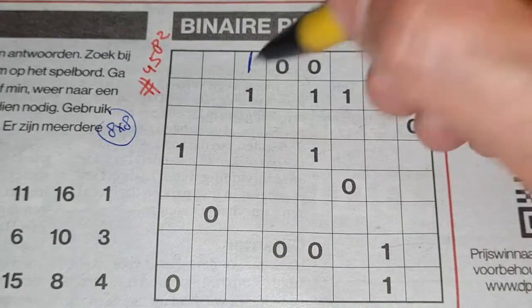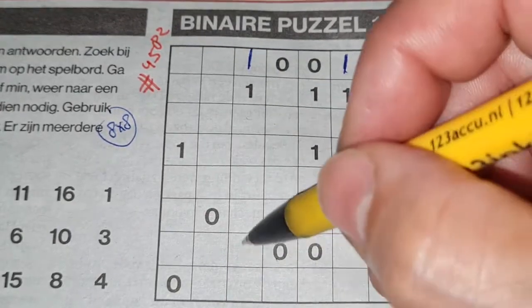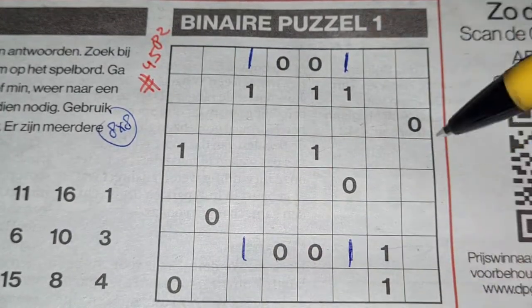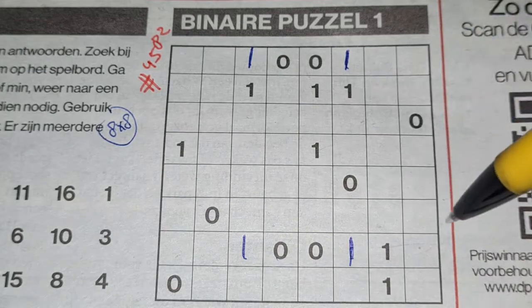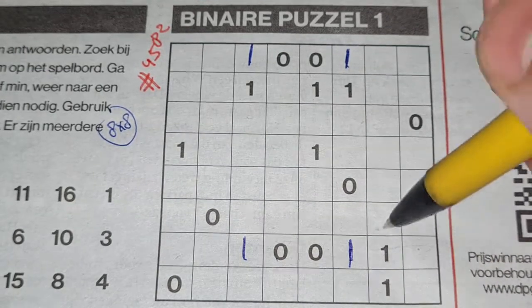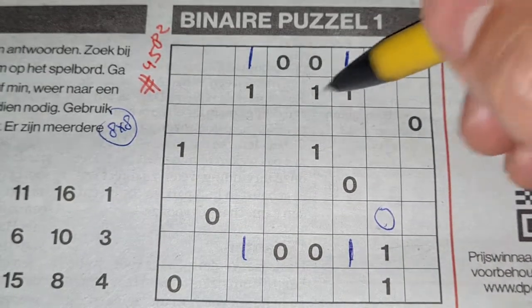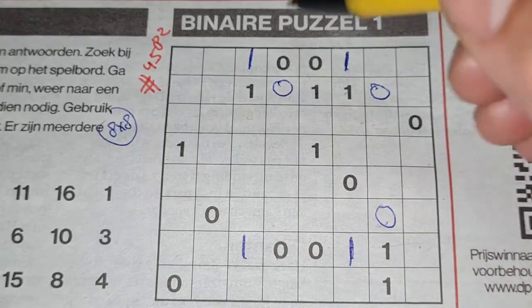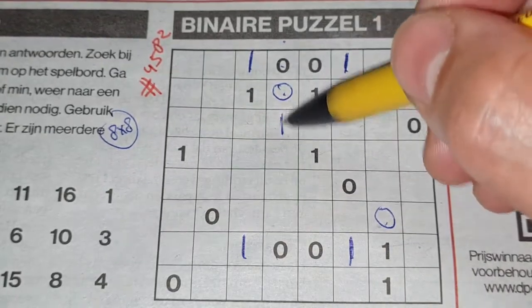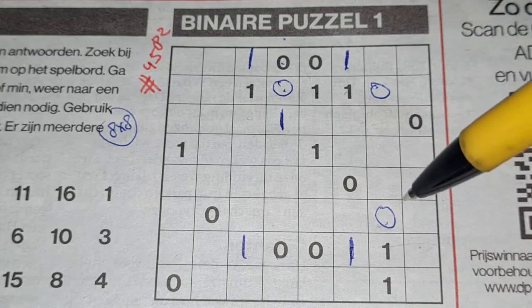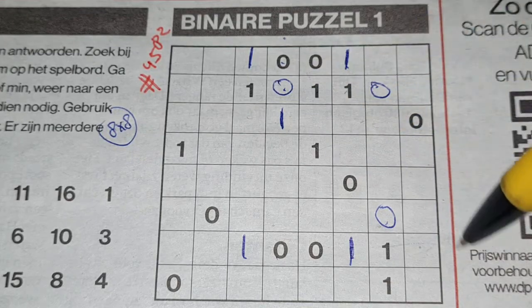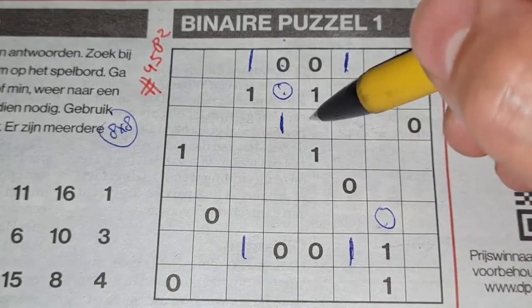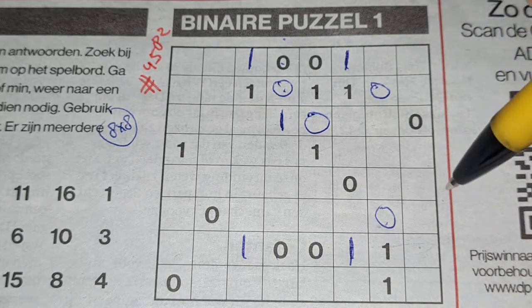Double O, here one, there one. Double one, here no, there no. Double O, here one, there one. Then. Between two ones comes an O.